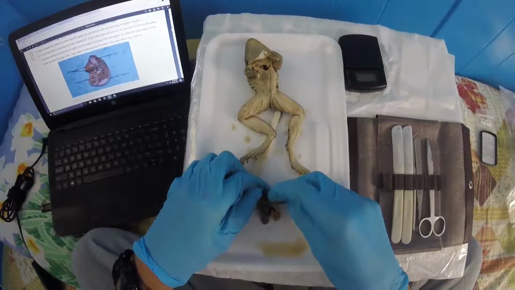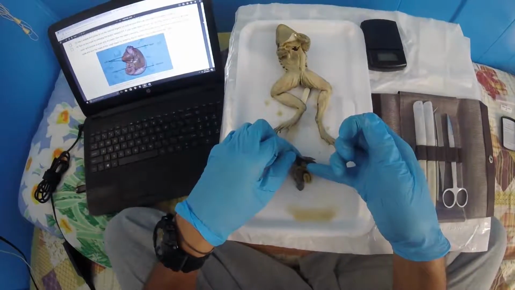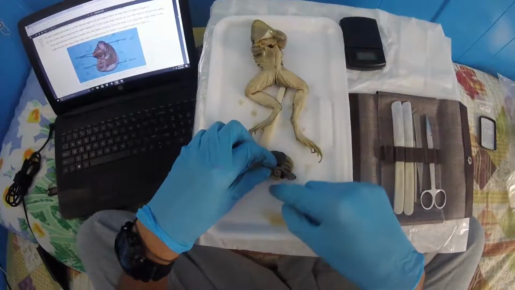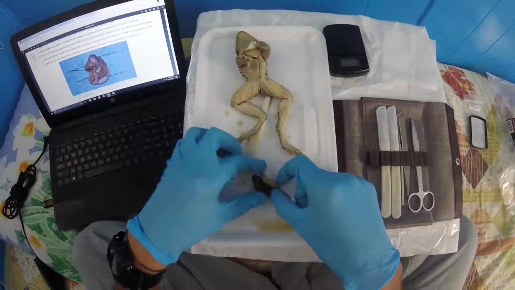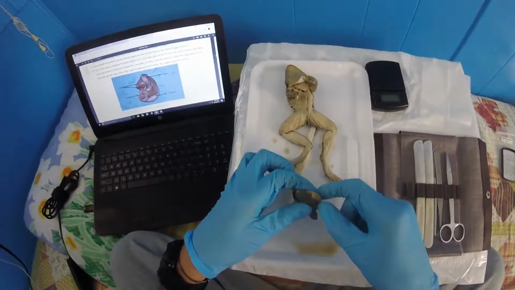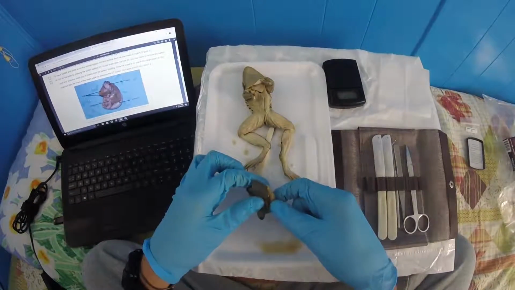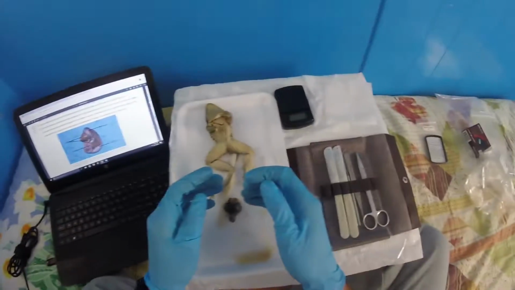The heart, I would imagine, is this little piece right here. The intestines, of course. All the intestinal tracts. And the stomach of this frog.